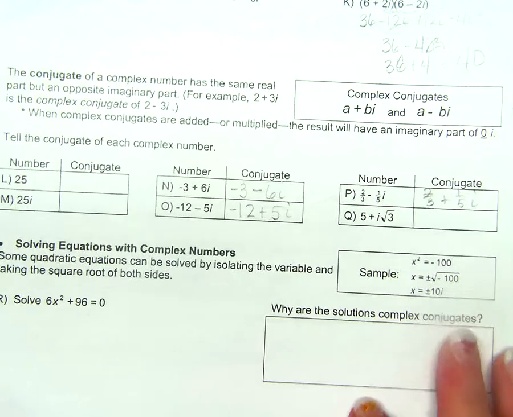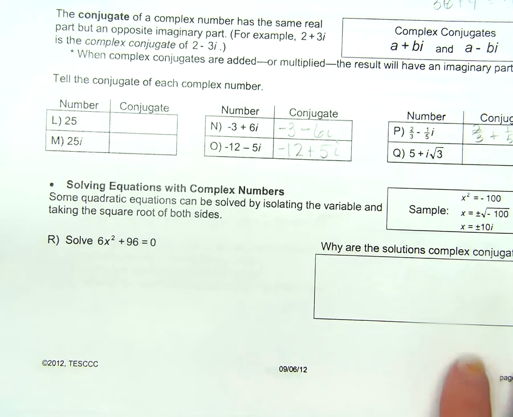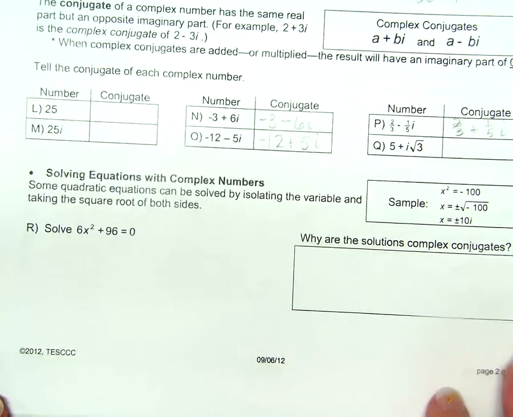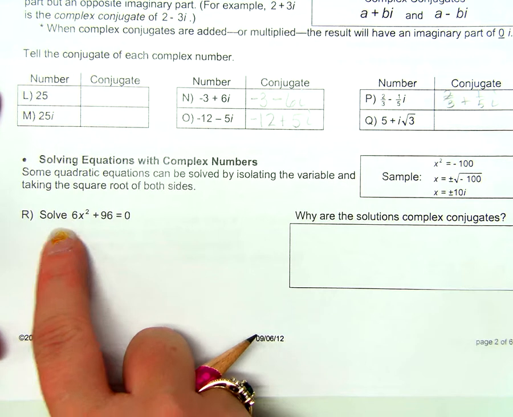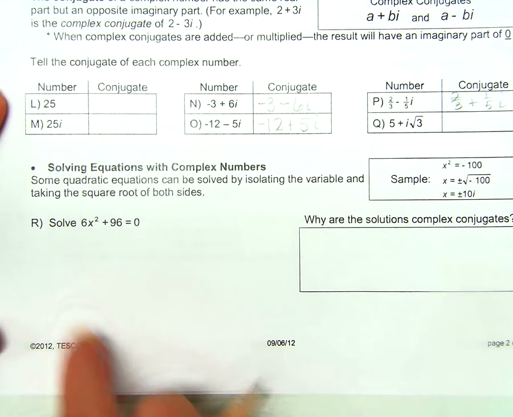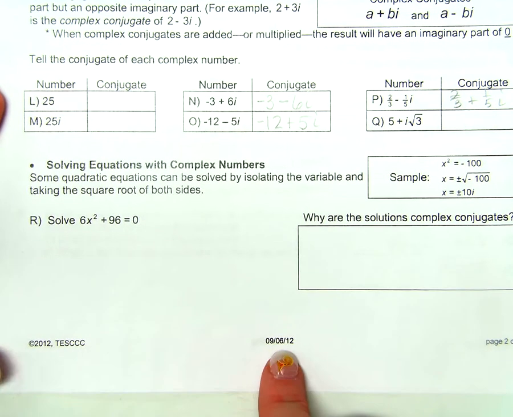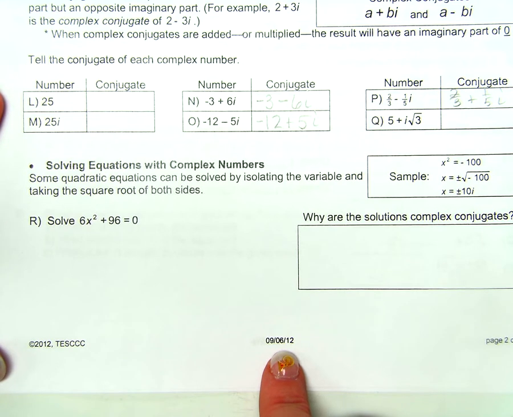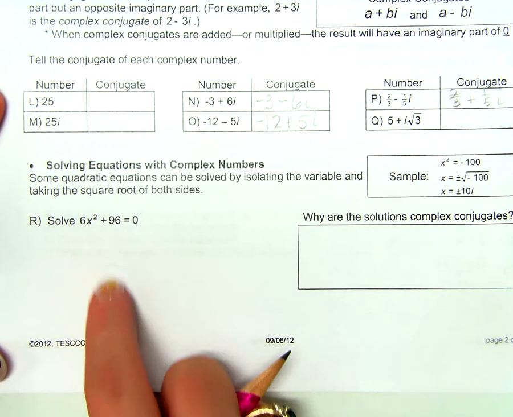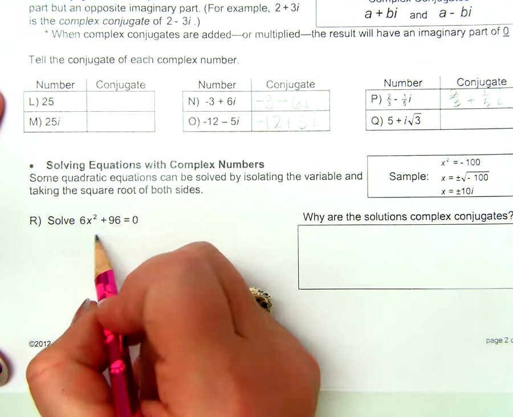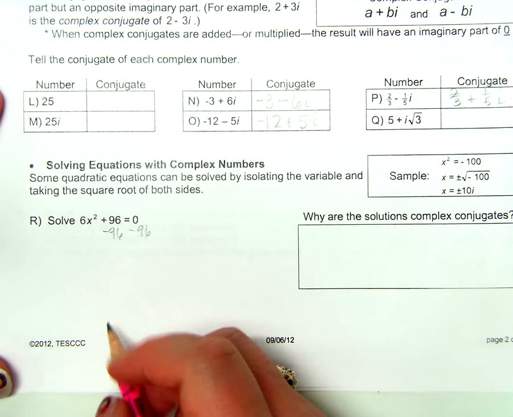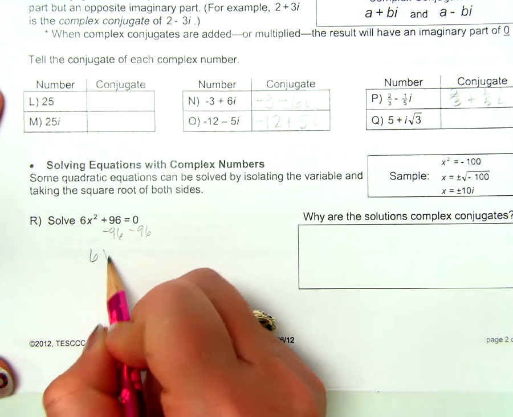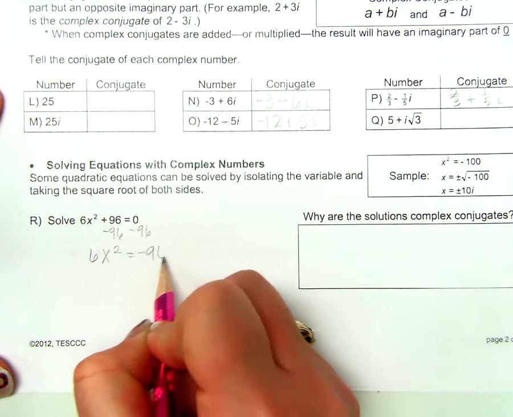No. Okay. So finally we're to actually solving some stuff. Not quite with the quadratic formula yet, and we may end up having to watch another video on that, but we'll see. Okay? Solve 6x squared plus 96 equals 0. While I could use the quadratic formula for this, it's not the best choice. I don't have a b term, do I? So the best choice here would be to subtract 96 from both sides. When I do that, I get 6x squared equals negative 96.